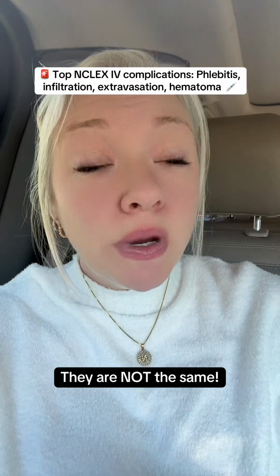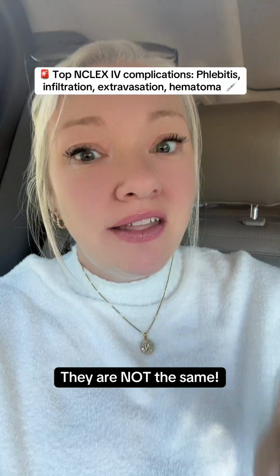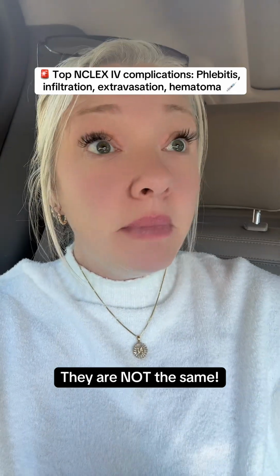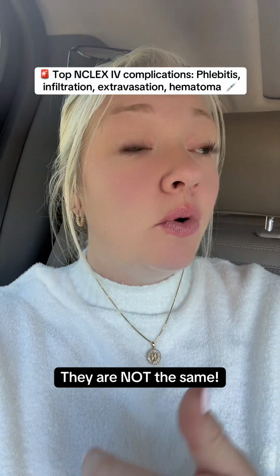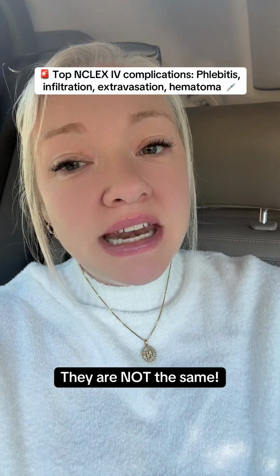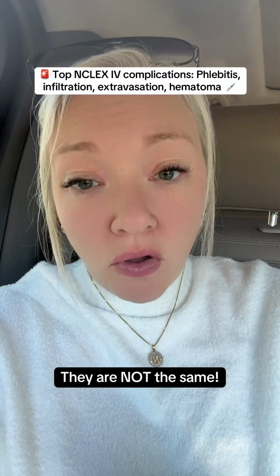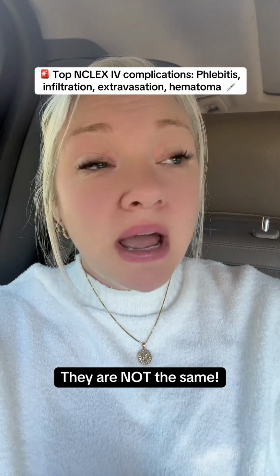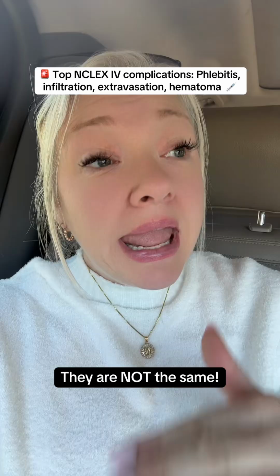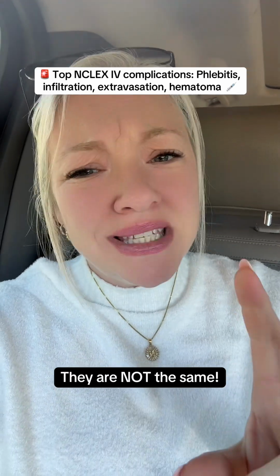With infiltration, whatever you're administering is in the tissues, not in the vein. So the IV might have gotten dislodged and now fluid is going outside of the vein into the surrounding tissues. What you'll see is it'll feel cool, it'll look pale, it'll be swollen. The infusion might have slowed down or just stopped, and the patient might say it feels tight.